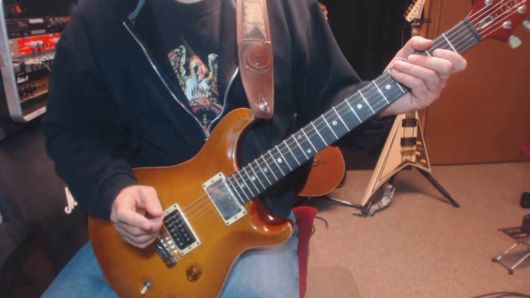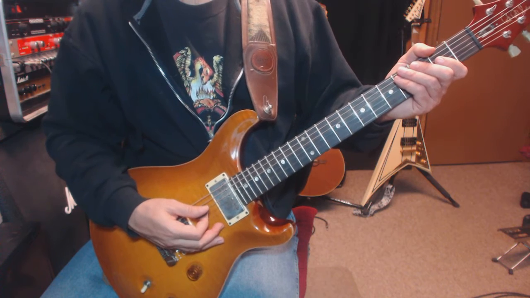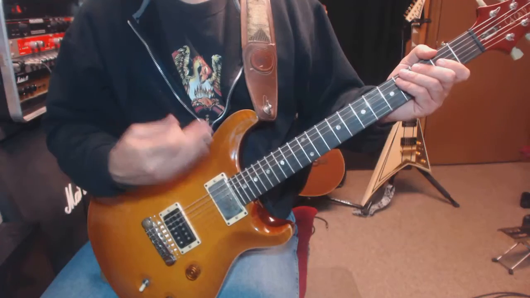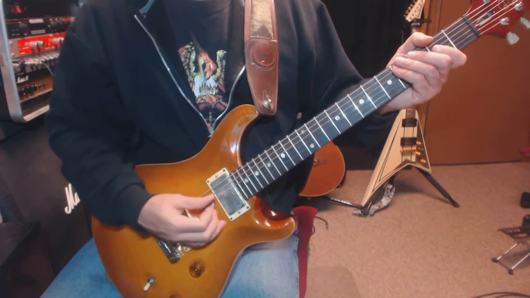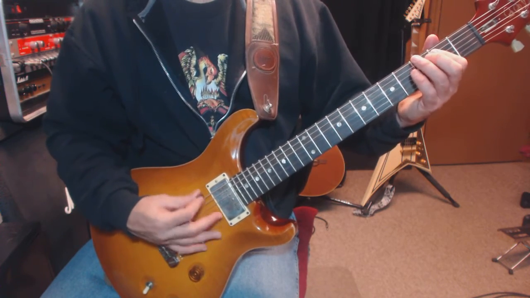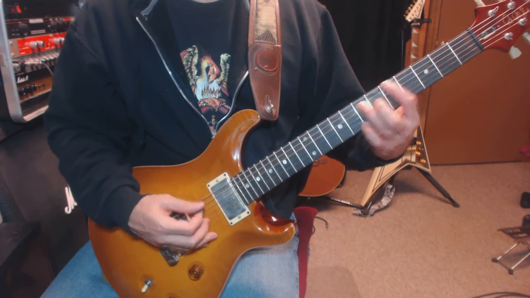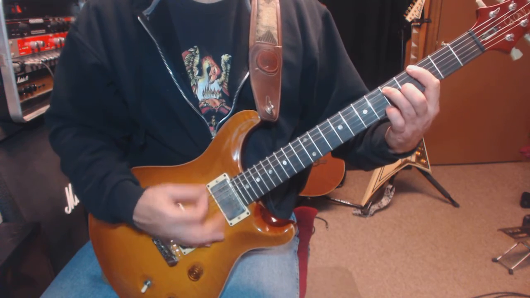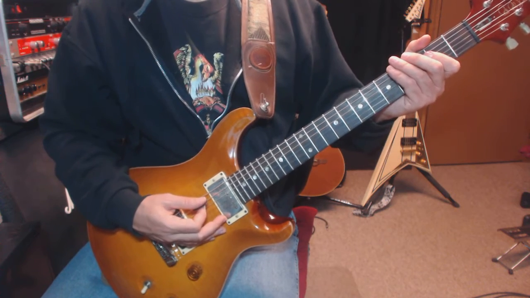Now, another one you can do is A, B, A, C. And we got to come up with a C. Now, of course, as I said earlier, you can experiment more later on when you got a good handle on this. But for now, let's just keep things pretty simple. So here we go. Let's see. Yeah, let's try that. Let's make that our C.